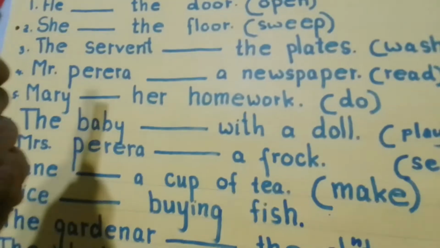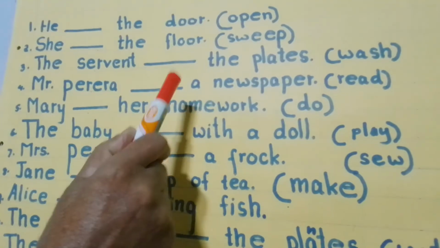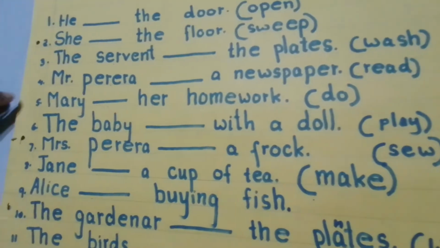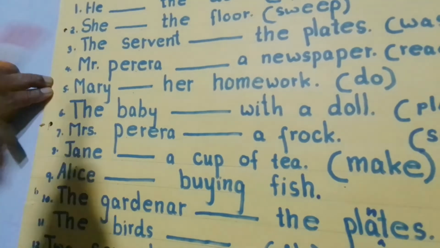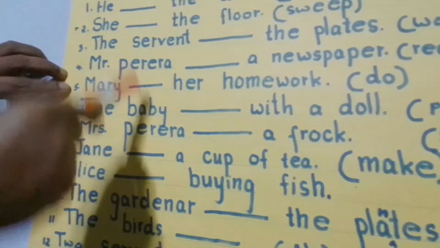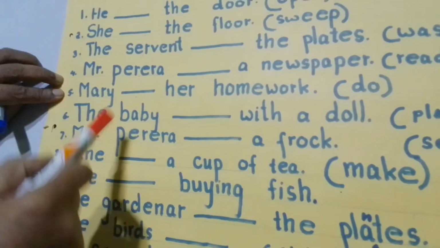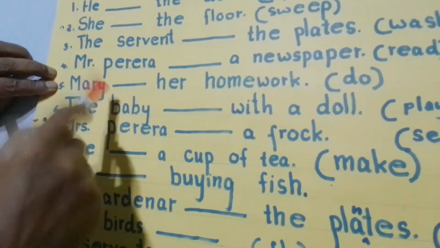The servant is washing the plates. Okay, next we'll move on to the fifth one. The subject is Mary. Is the subject singular or plural? Because the subject is singular, what is the auxiliary verb that you use? We have to use the auxiliary verb is.